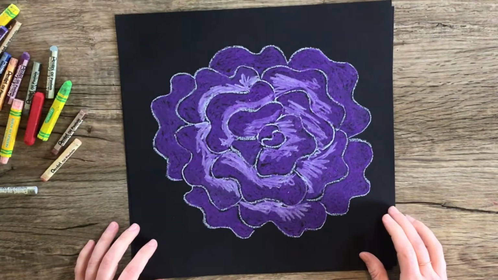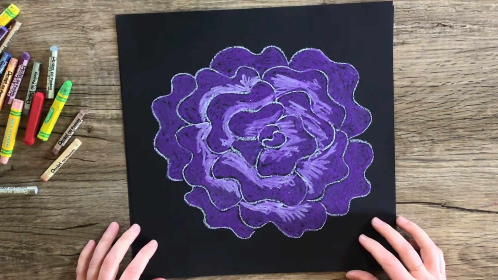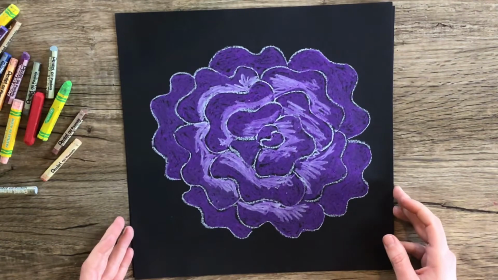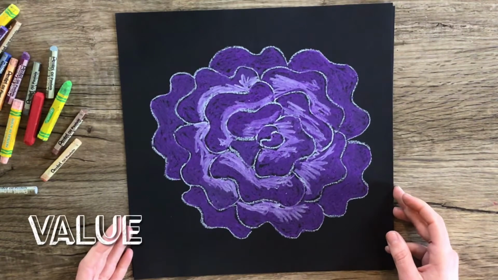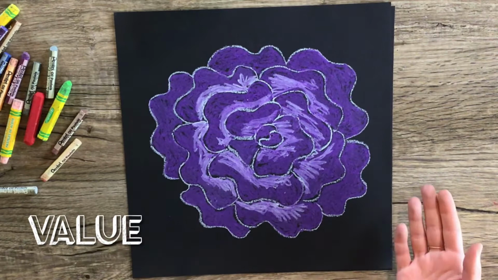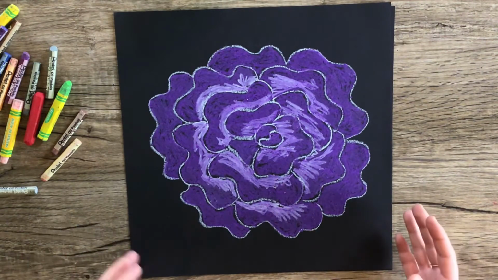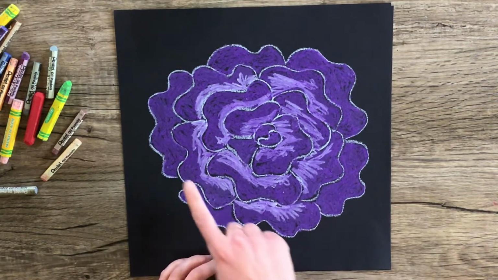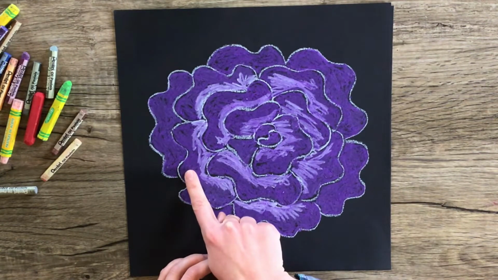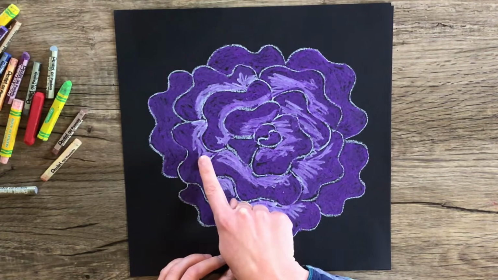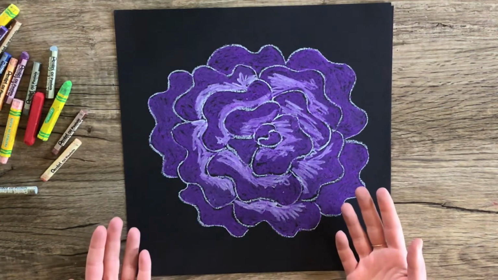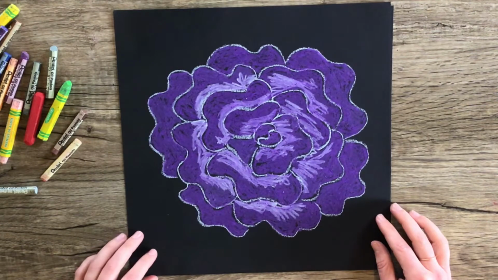Okay, so to begin our project here, creating a flower with oil pastels, I wanted to talk to you real quick about value in art. Value is how light or how dark a color is in art. If we look at this flower that I've drawn, you can see that there is this dark purple and this light purple. I've created a lighter value with this purple by adding white. When you add white to a color to make it lighter, it's called a tint.